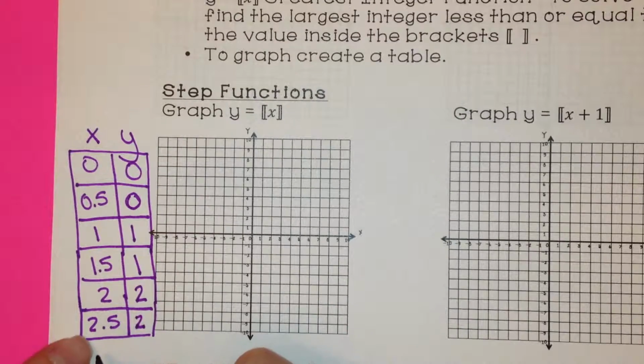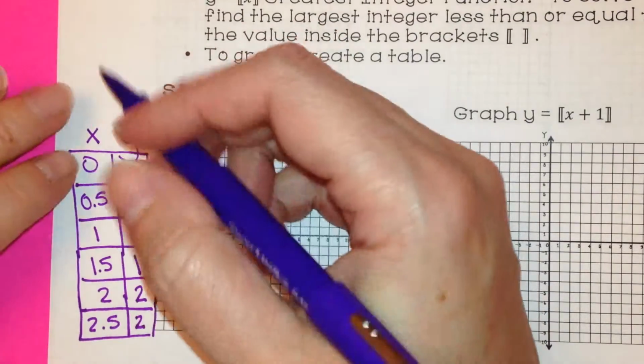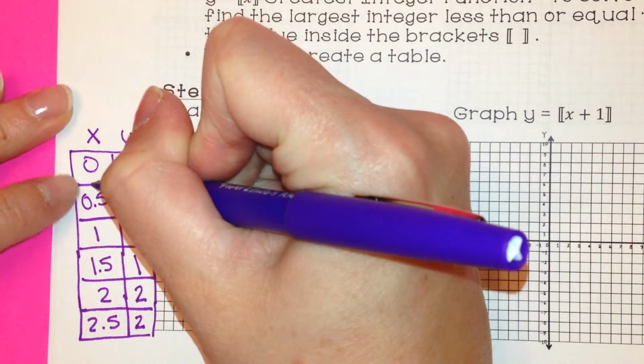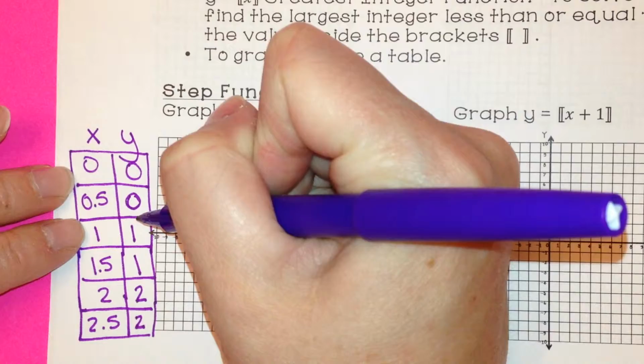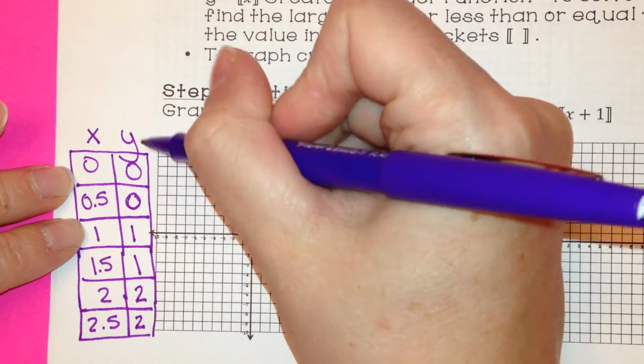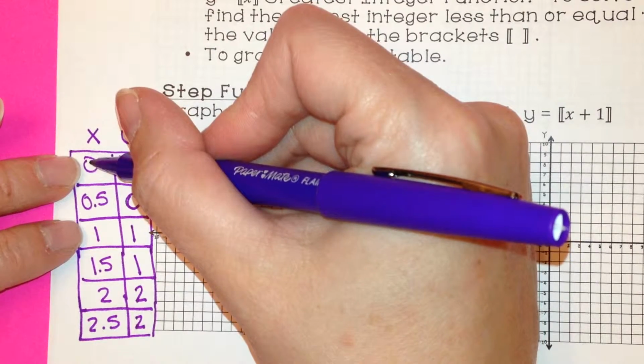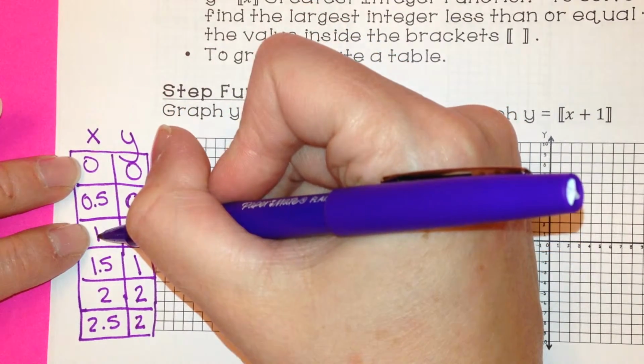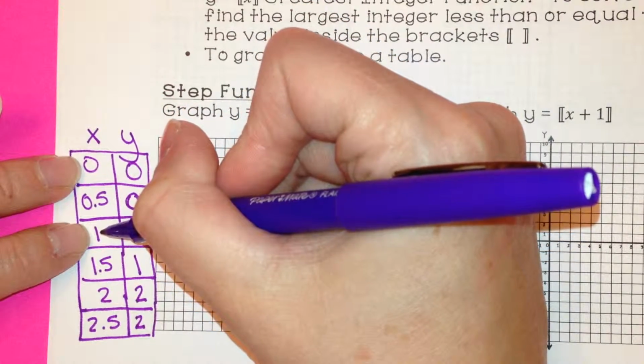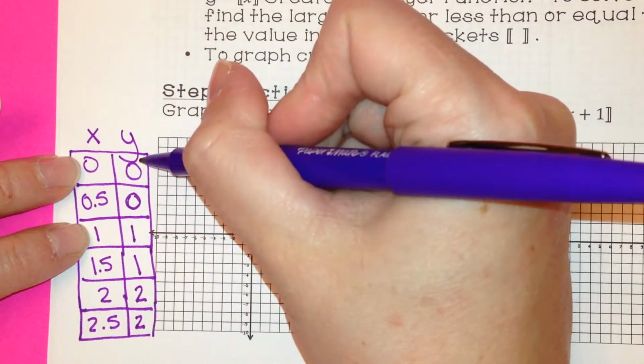So everything up to 2.999 repeating forever would equal 2. So everything up to but not including 3. Just like from 0 all the way up to 0.9 repeating, the output would always be 0. So from everything including 0 up to but not including 1, the output would be 0.